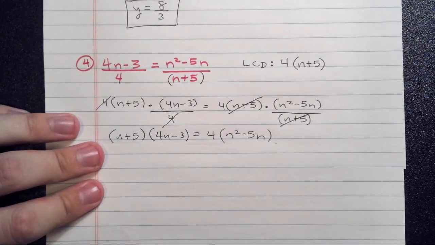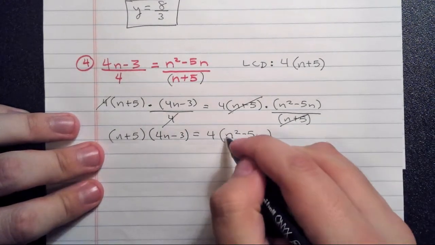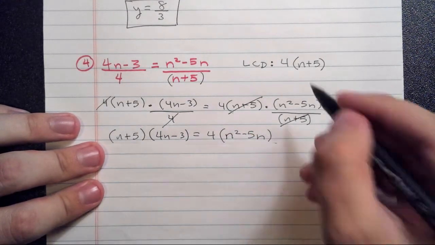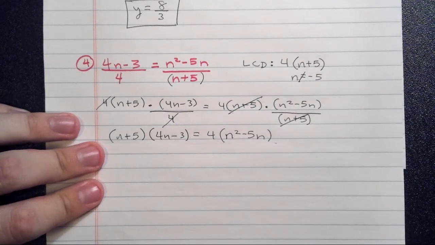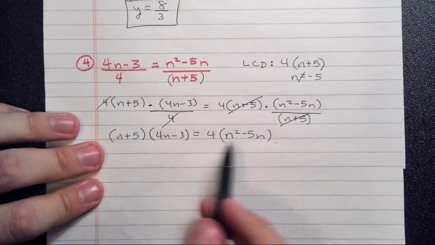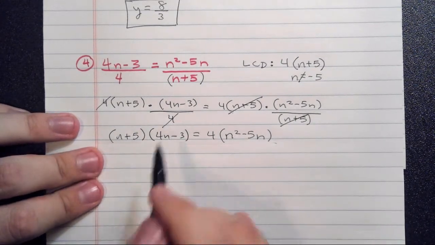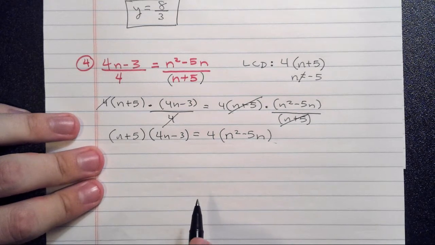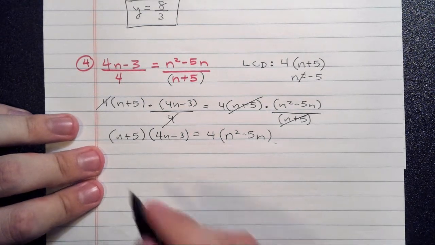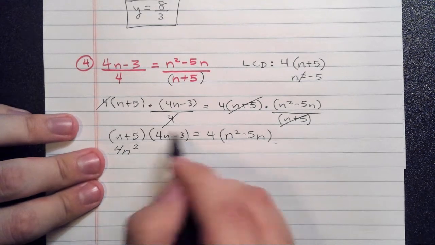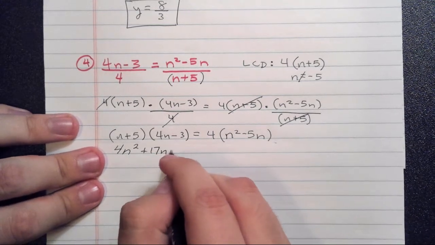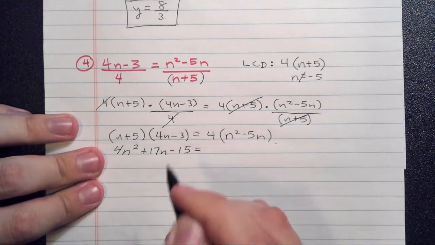And once again, I've forgotten to list our restriction. So I feel like I should be chastised for that. N cannot equal negative 5. Shame, shame for not writing that. All right, so now we actually multiply this out. N plus 5 times 4n minus 3. Foil, box, do something to actually multiply this out. What you will get is 4n squared plus 20n minus 3n is plus 17n minus 15.